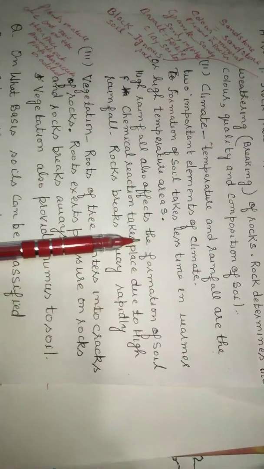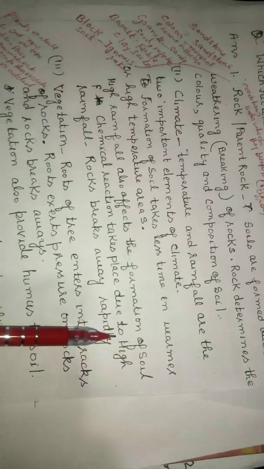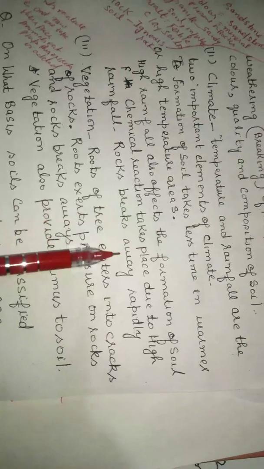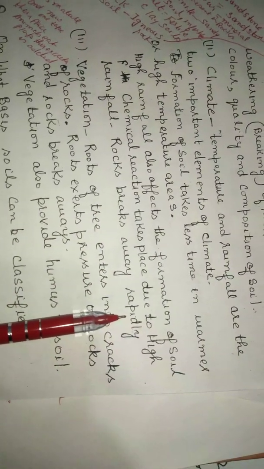High rainfall areas also affect the formation of soil. Students, you know very well that rock contains chemical compounds also. When the rainfall takes place, chemical reaction also begins in the rocks in the presence of air and water, and the rocks decay or break away rapidly due to chemical reaction.